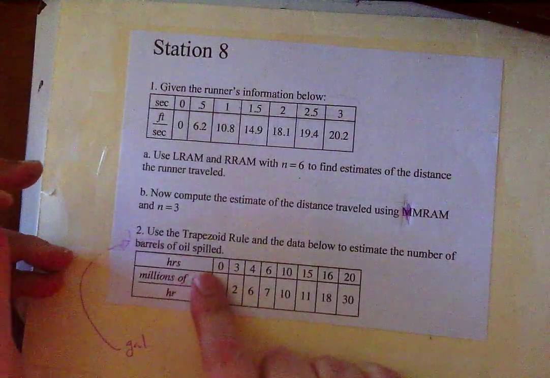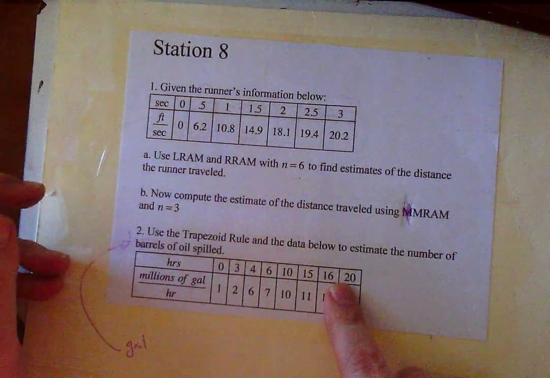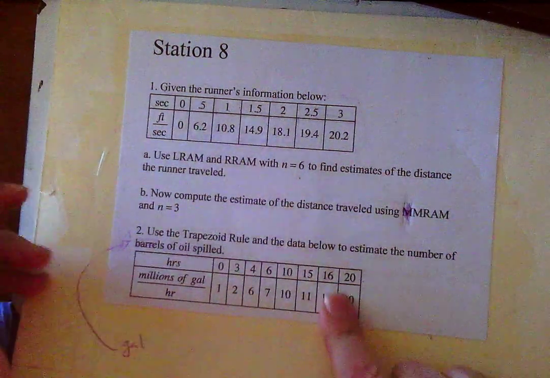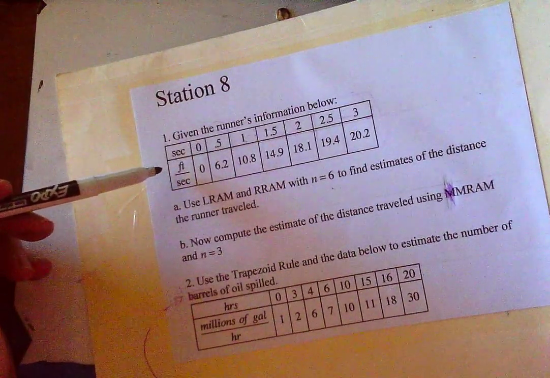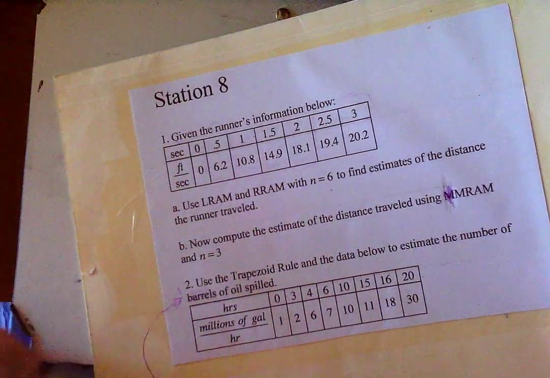But down here with this table, the subinterval width is not consistent. So I can use a shortcut here, and I must go the long way here. All right, so given the runner's information, after so many seconds, how many feet per second are they running? Use LRAM and RRAM with n equals 6.